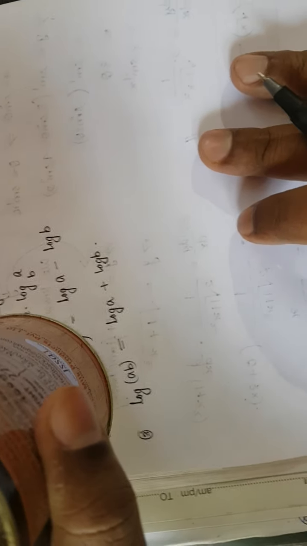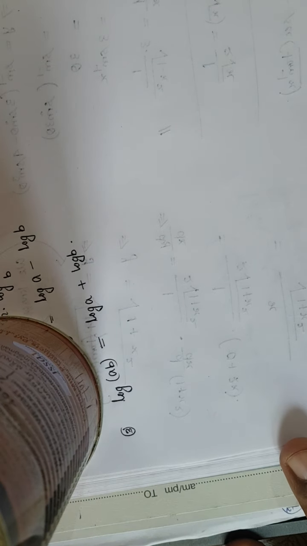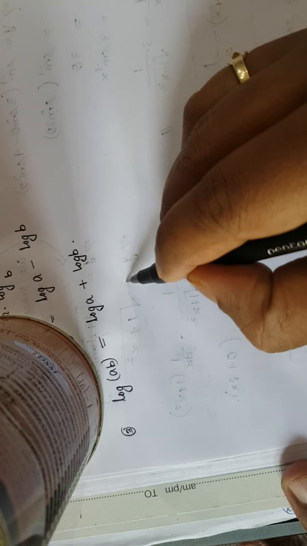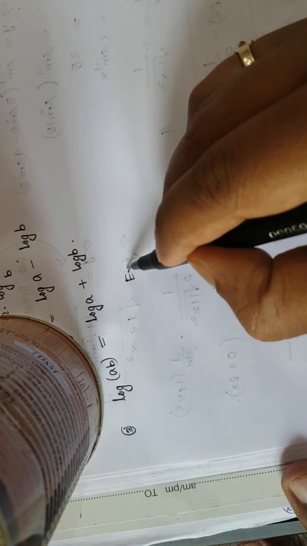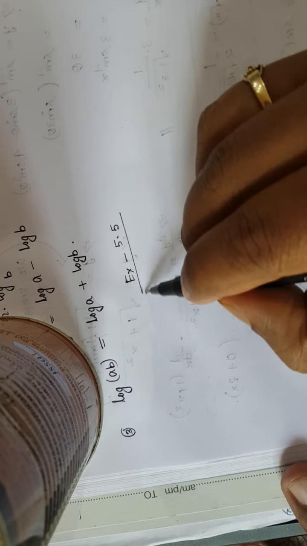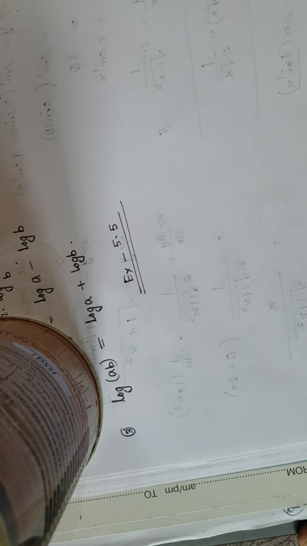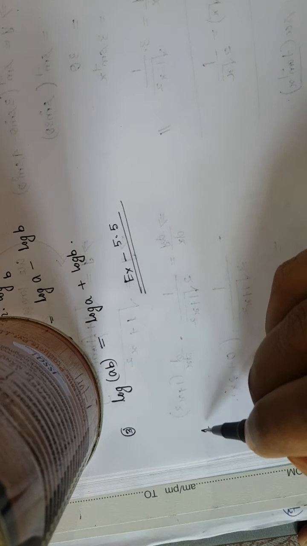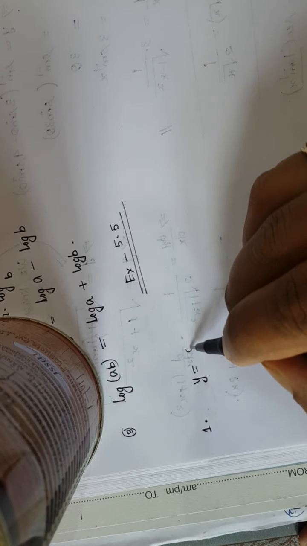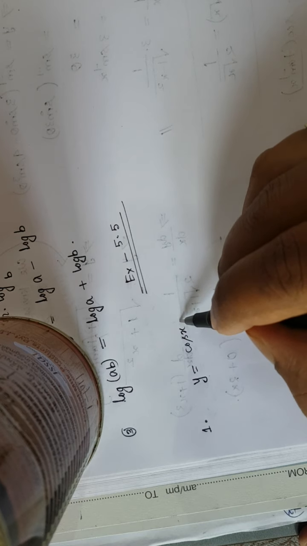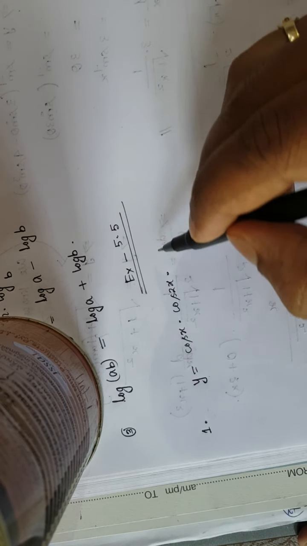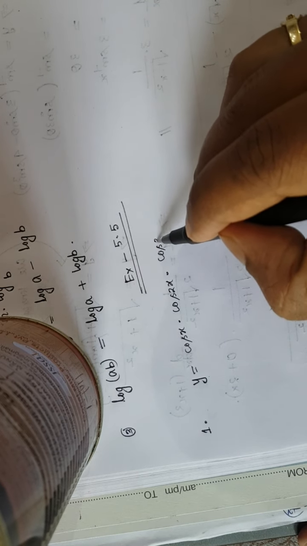Now we'll solve some problems of NCERT book. Exercise 5.5, number 1. y is equal to cos x into cos twice x into cos thrice x.